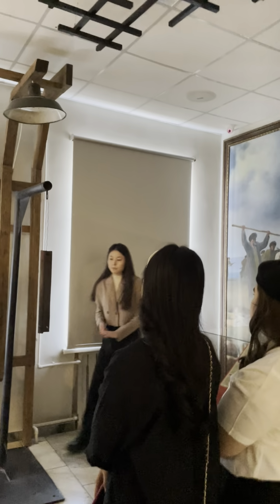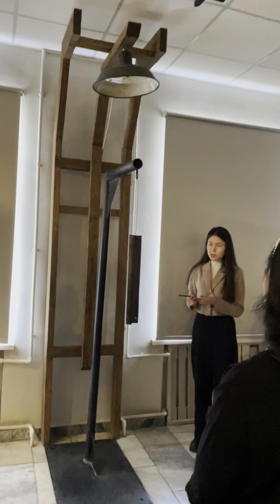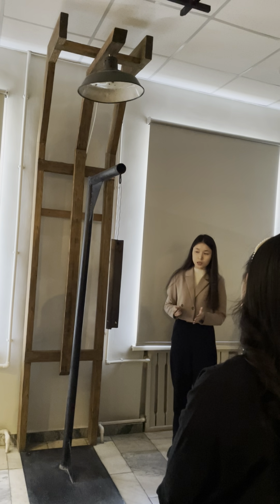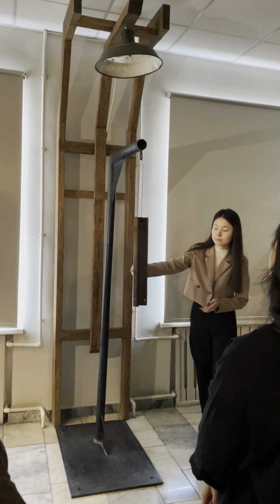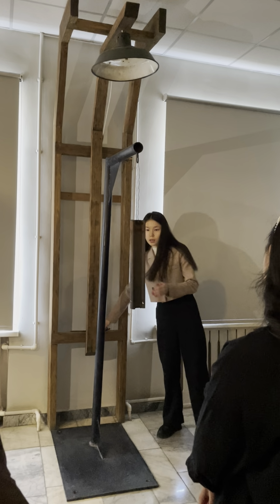And it's called a rail. With the help of the rail, prisoners were informed about lunch, dinner, or about execution. It's a piece of the rail.